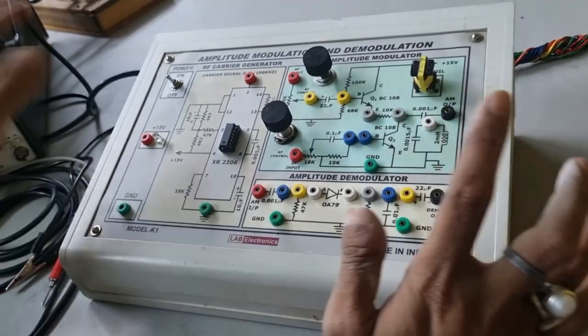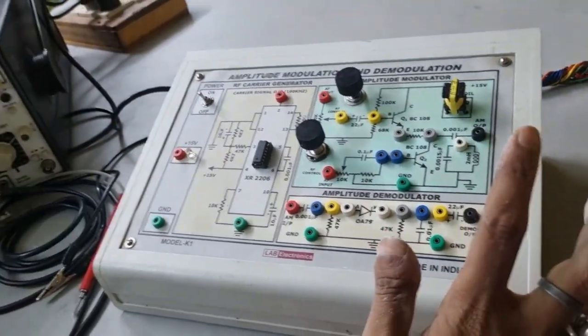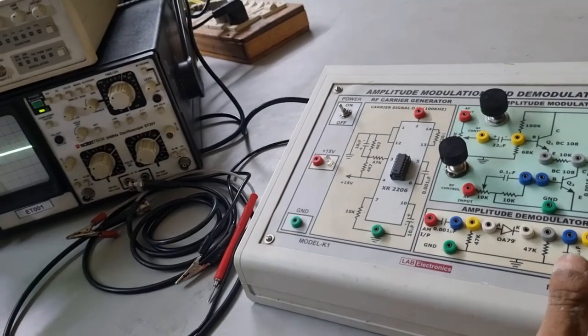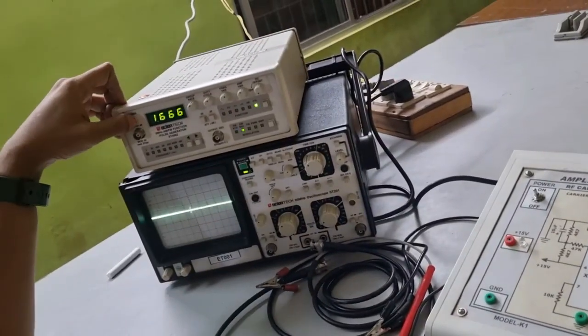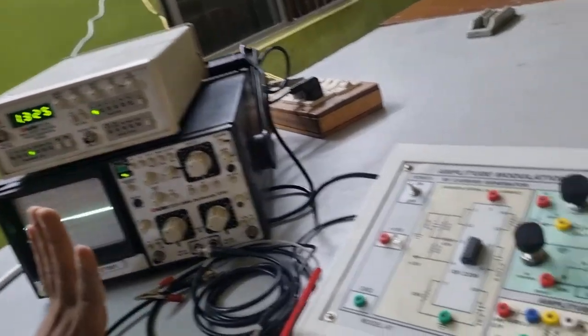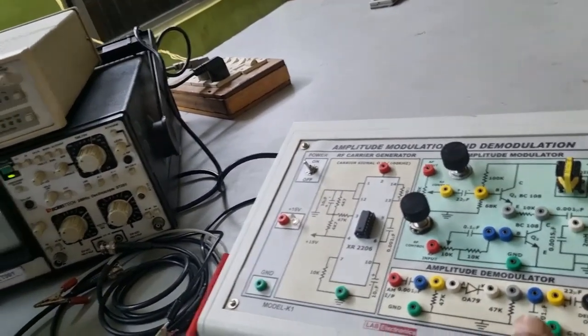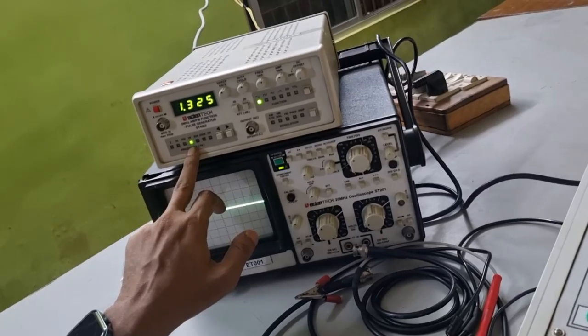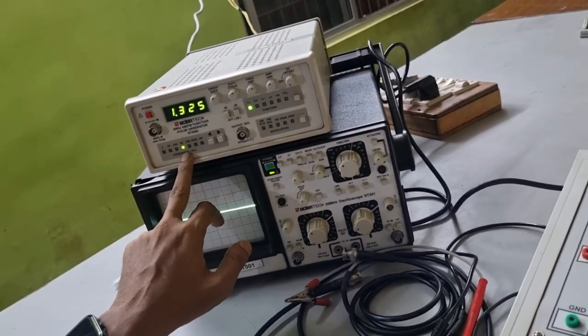Clear? Now we will switch on the function generator first. By clicking this power button, it is now on. Here the frequency is mentioned; we have set it for 2 kHz.